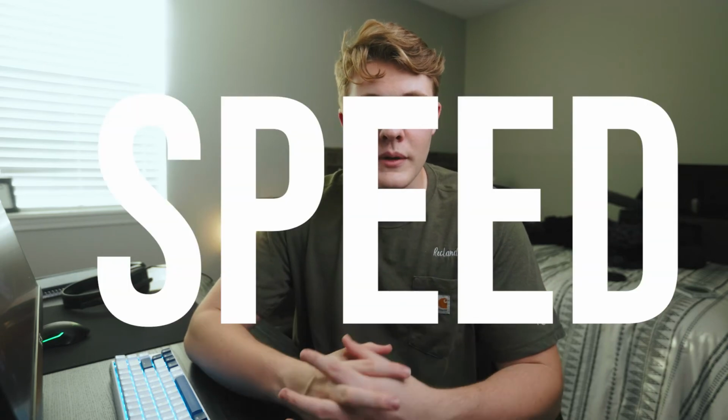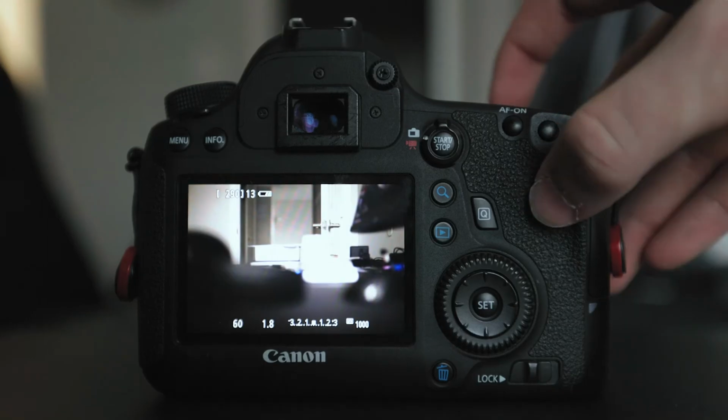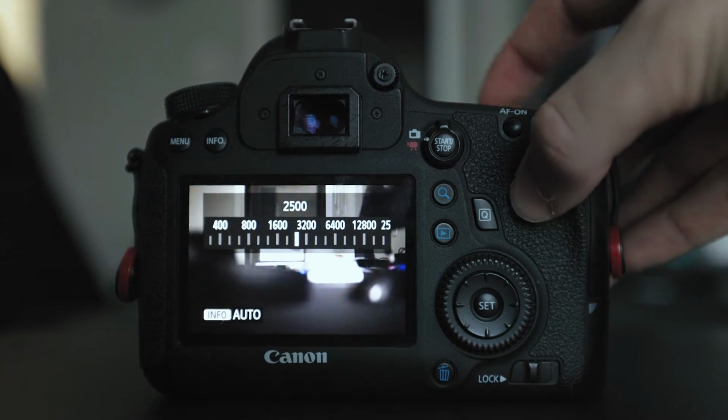There are two main reasons that I think aperture priority can be so valuable for certain scenarios. The first reason being it speeds up your ability to take a picture. You don't have to worry so much about making sure you're nailing all three of these different settings and balancing them well to get a good image. You just have to worry about one. You have to worry about your aperture, the most stylistic of the three.